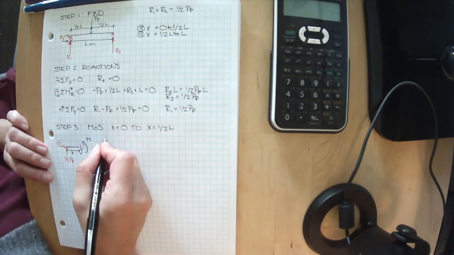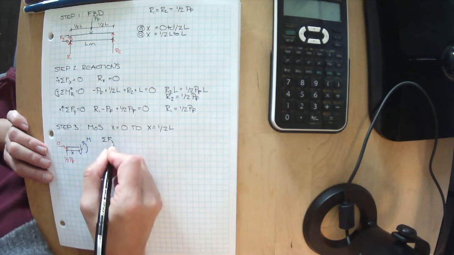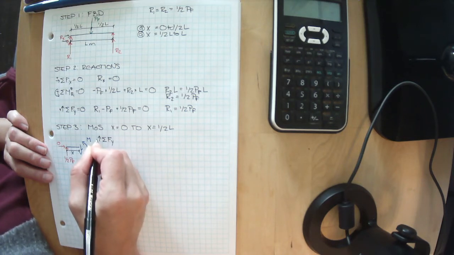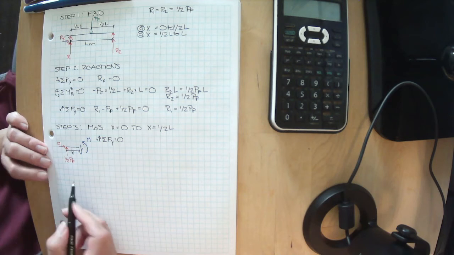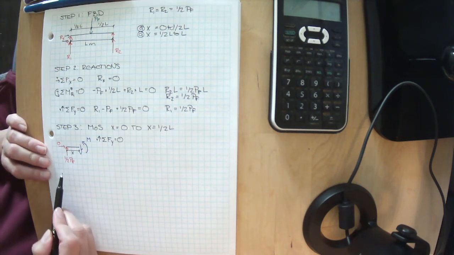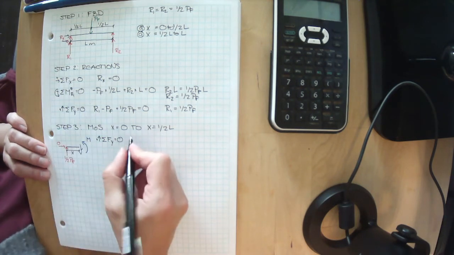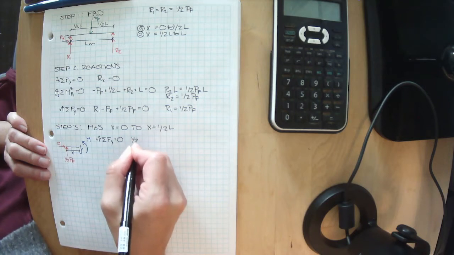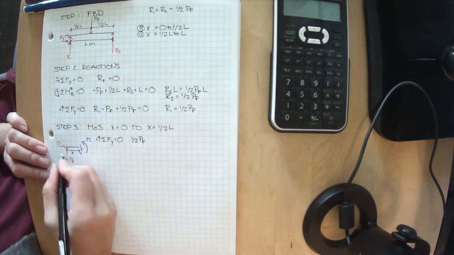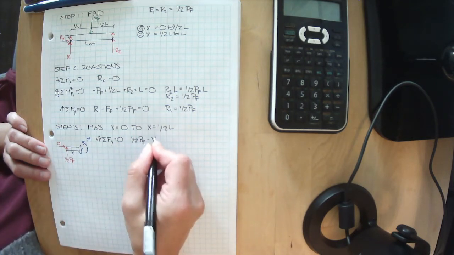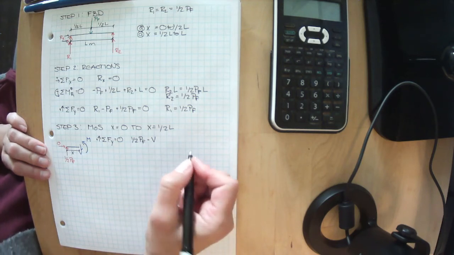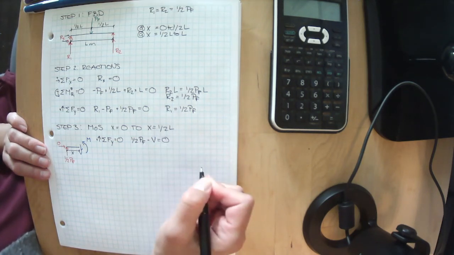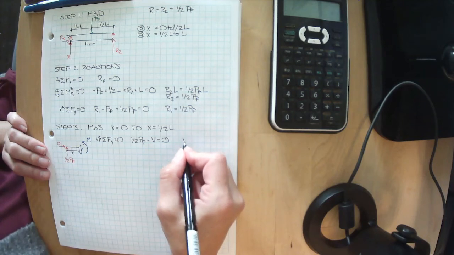All right, let's sum our forces in the Y direction where everything upwards is positive. We've got 1/2 PF going upwards. So 1/2 PF is positive, minus V, those are the only 2 things in the Y-axis, equals 0. Well, look at this.